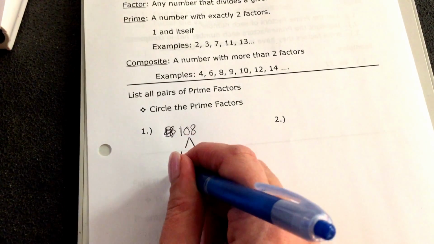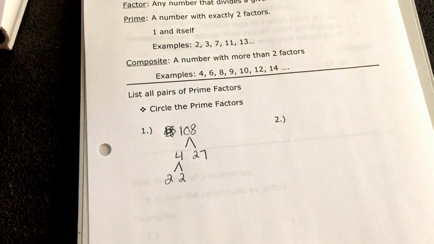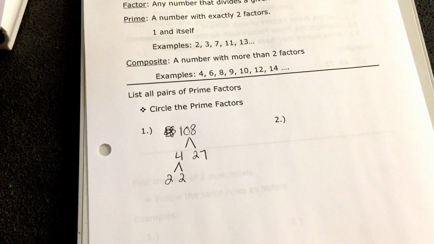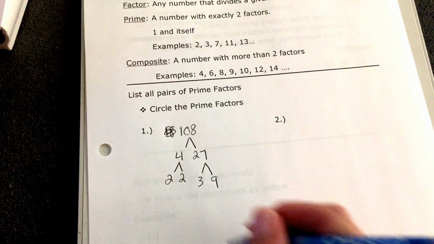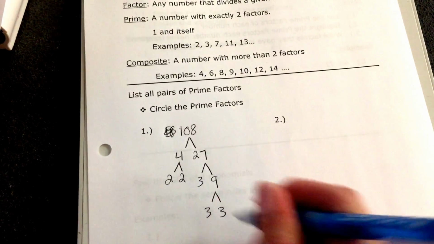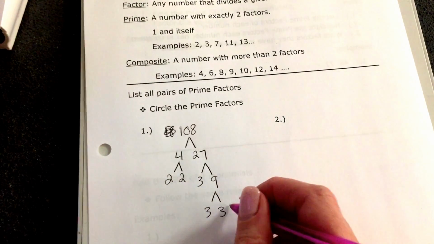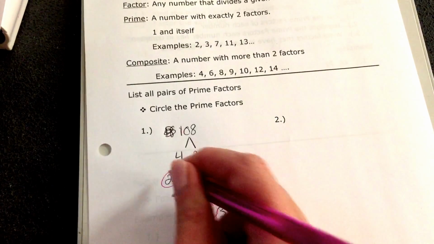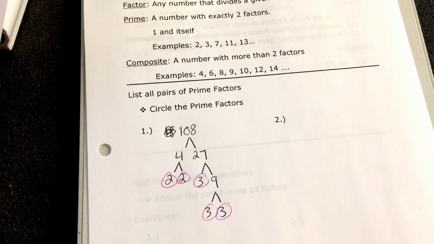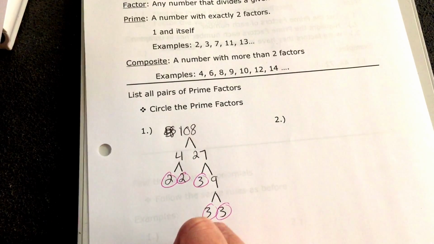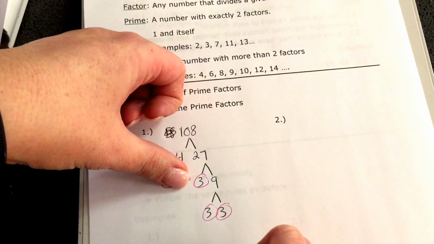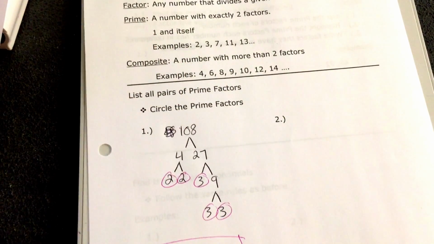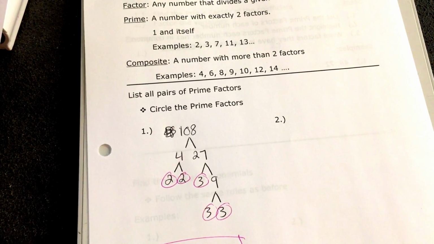So then here, 4 is 2 times 2. Now let's factor 27. Well, that's going to be 3 times 9. And then 9 is 3 times 3. So I just circle. And those are, remember, my prime numbers, so those are my prime factors. 2 times 2 times 3 times 3 times 3. I just factored 108.